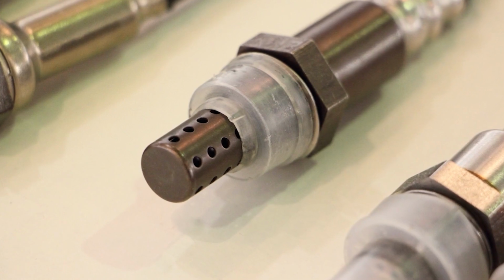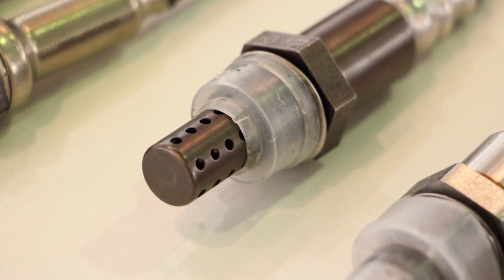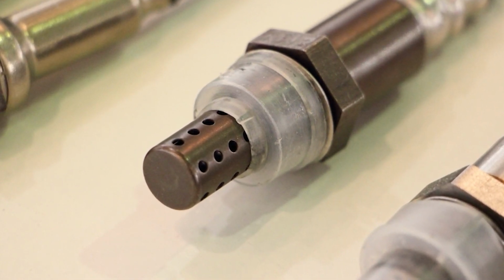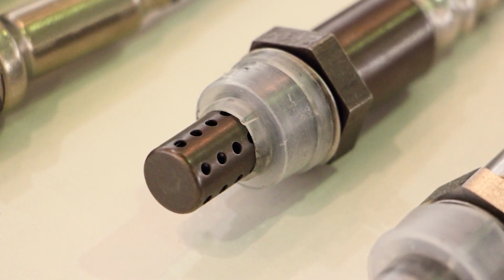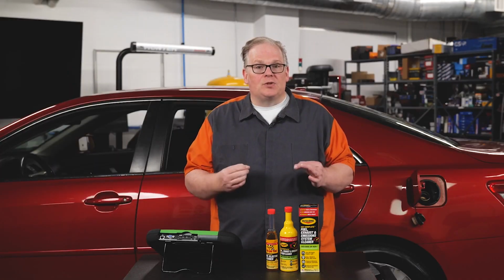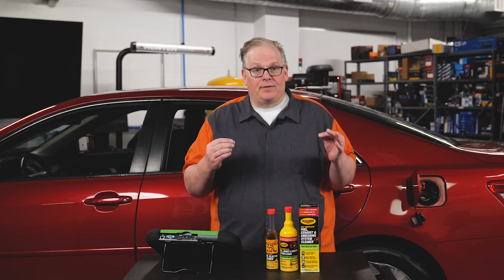The oxygen sensors need to see this loss in efficiency over a number of drive cycles and under certain conditions. This is why it might take a few hours or even a few days for the light to come back on after you clear that efficiency code. And this is why it may take time for that code to come back.